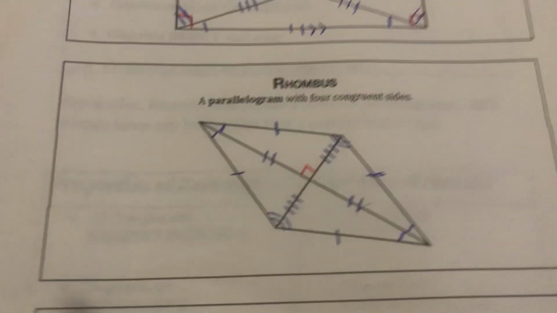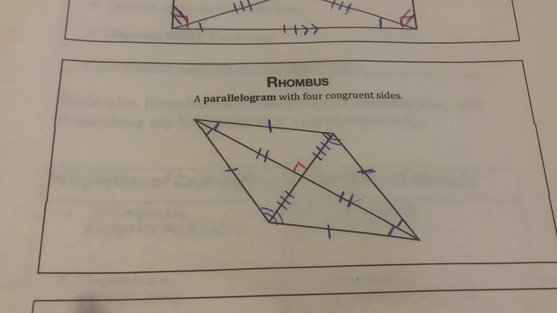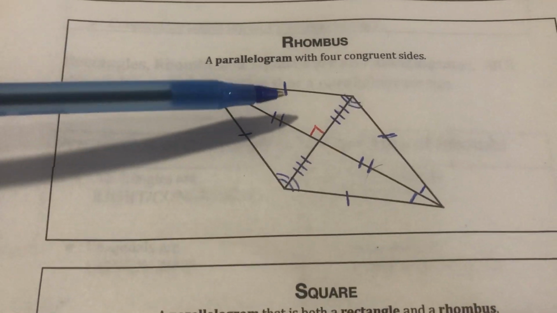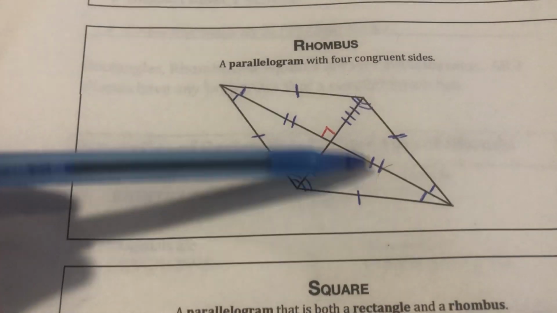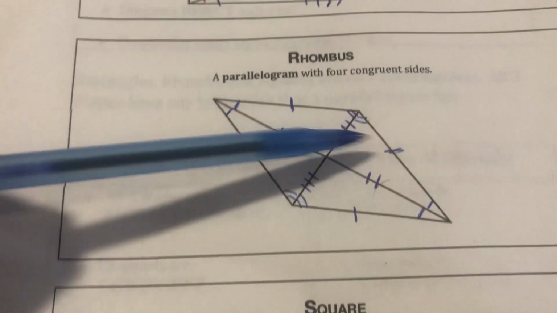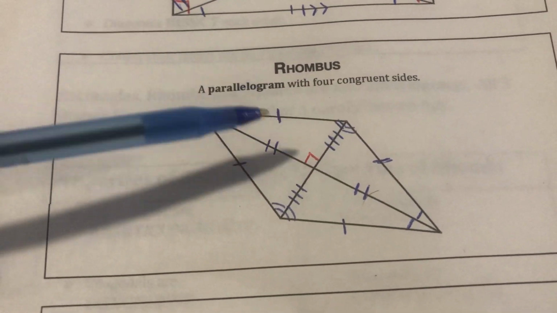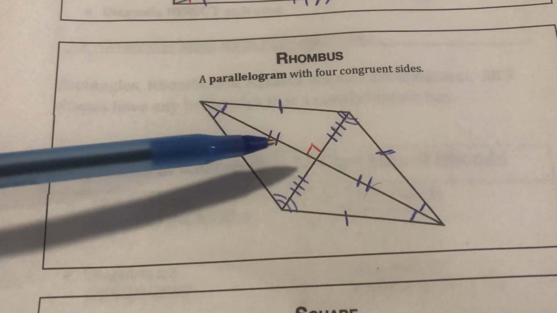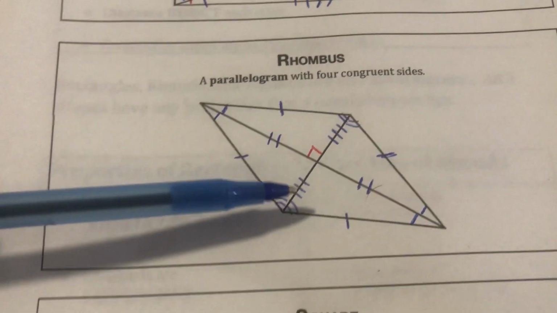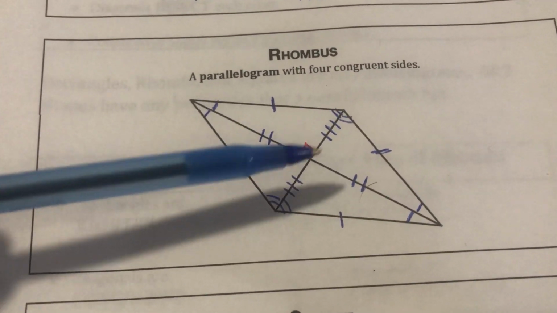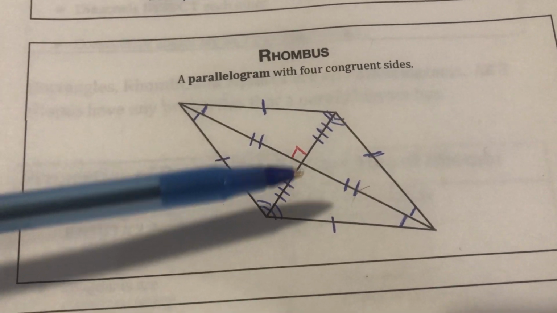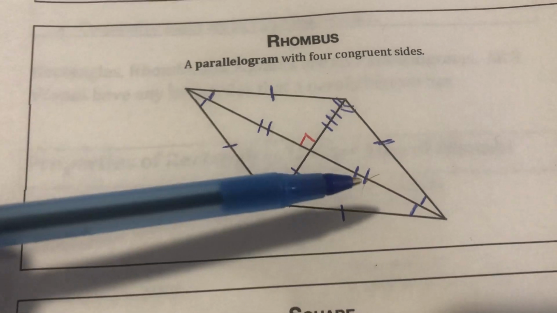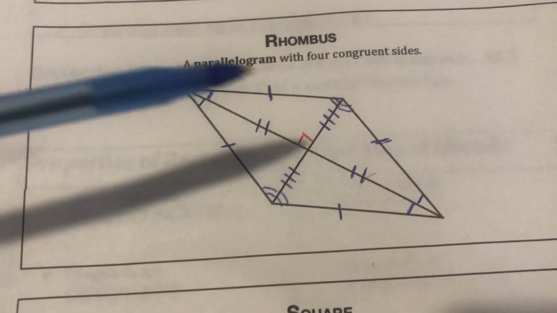Now, a rhombus is a parallelogram with four congruent sides. So you might notice that I didn't have to use two tick marks on the sides because all four of them are the same. So we got one tick mark each there. Now the diagonals still bisect each other like any other parallelogram. So I have two tick marks here, two here, and then three here and three here. Now, different than the rectangle, the diagonals of a rhombus are not going to be congruent.